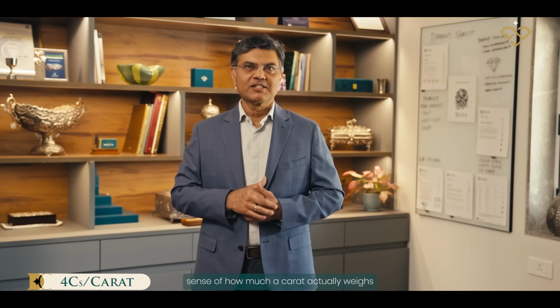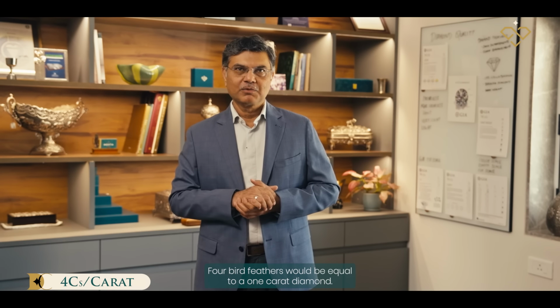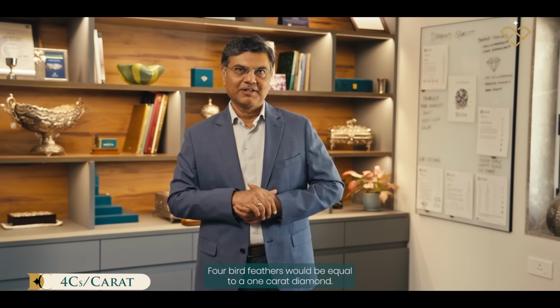To give you a sense of how much a carat actually weighs, let's take an example of a bird feather, which could weigh about 50 milligrams, and that is what a quarter carat diamond would weigh. 4 bird feathers would be equal to a 1 carat diamond.